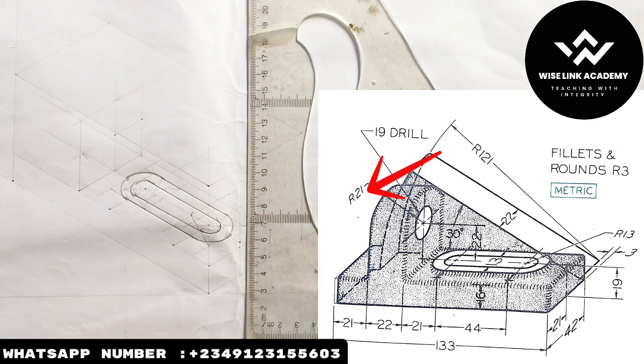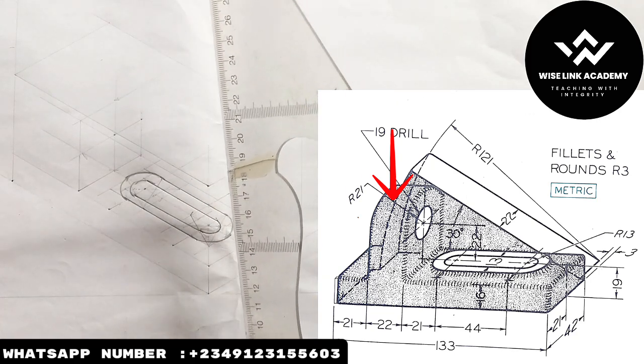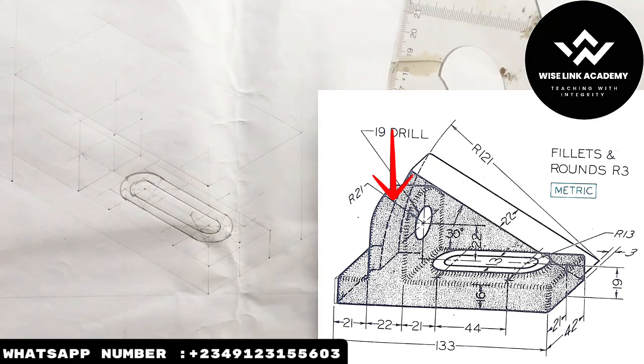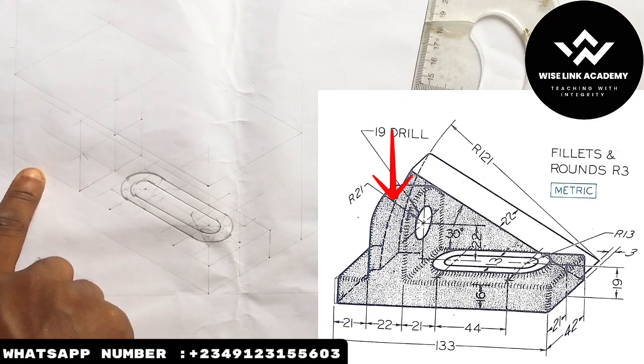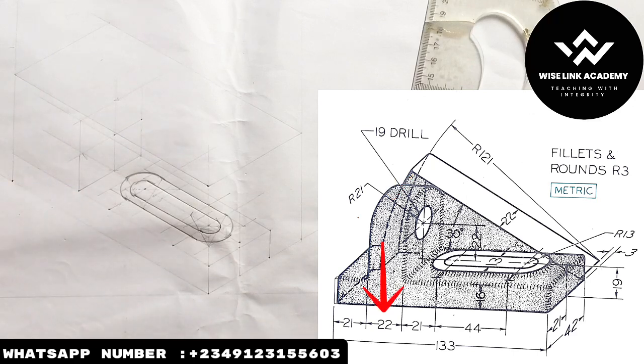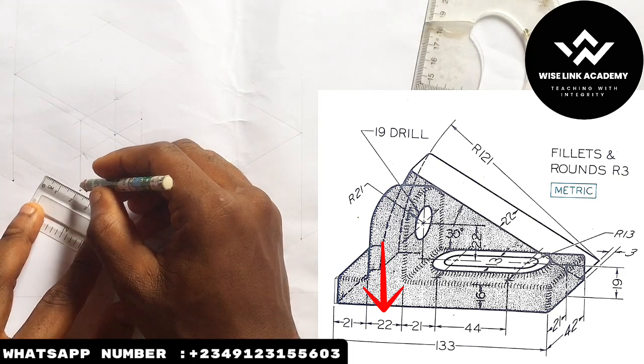When you are done with that, what's the next task? Your next procedure now is that I'm going to use that to form a box, which I'll be showing you now. Observe that we said from here to here is 21. From here to here is 22. Measure 22 from here, 22 inward.